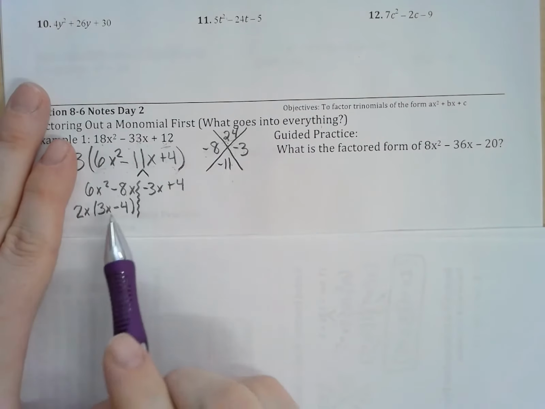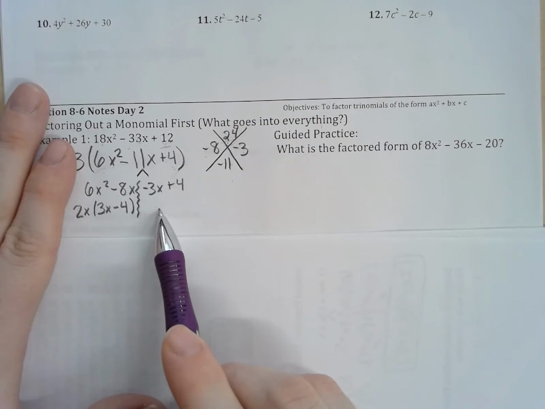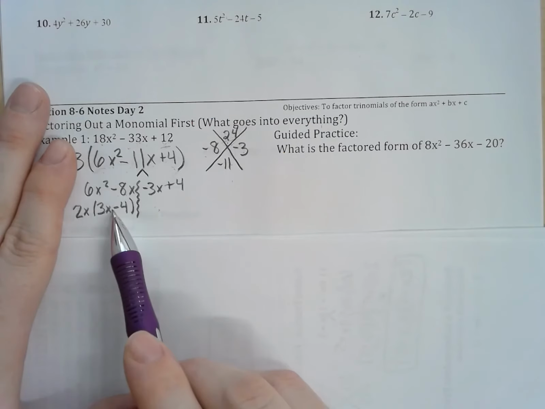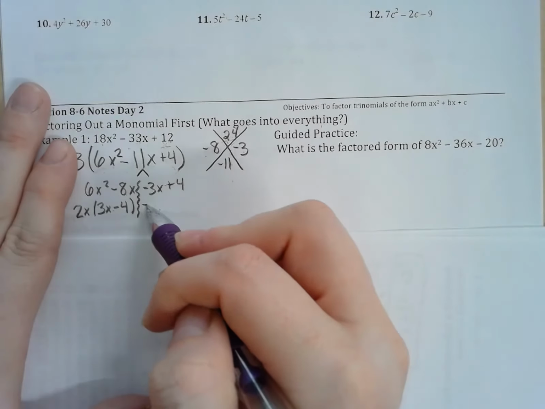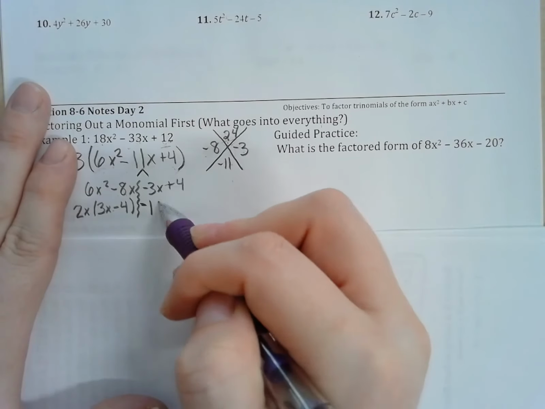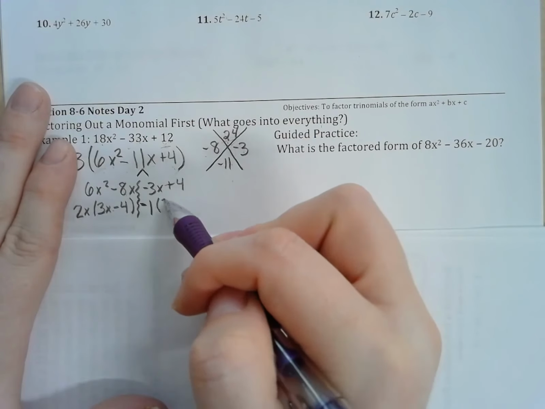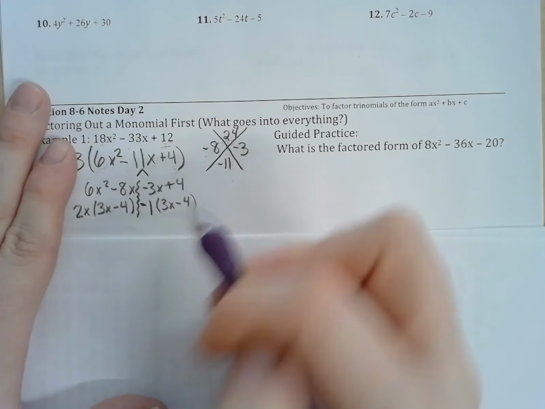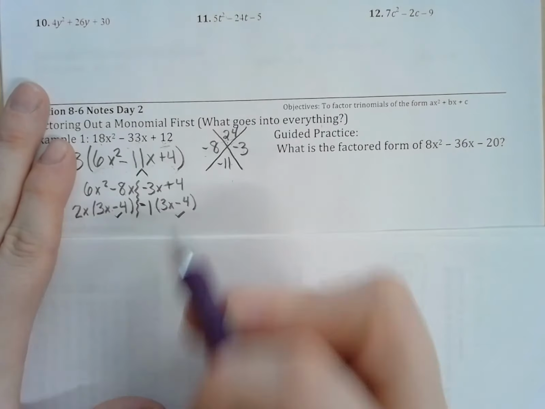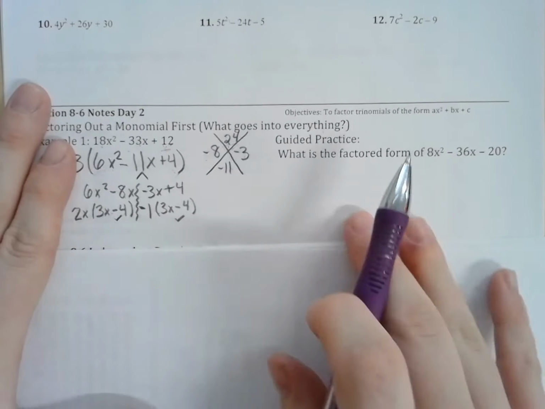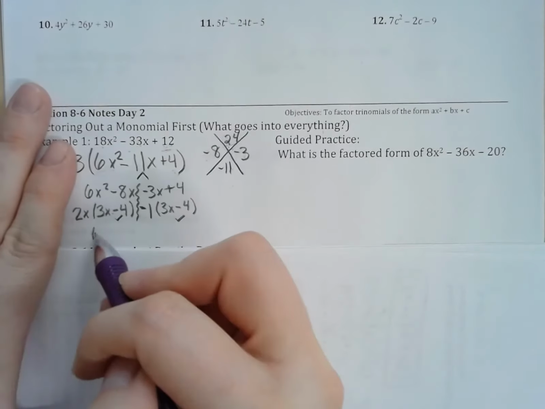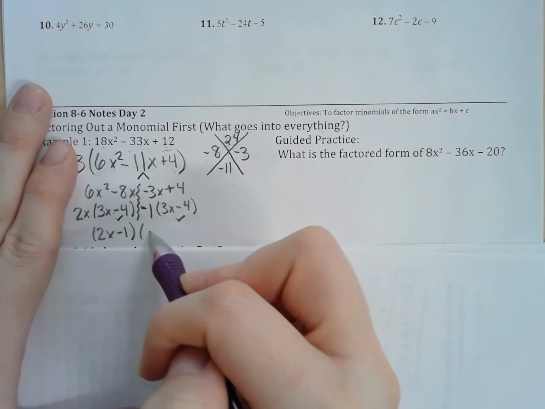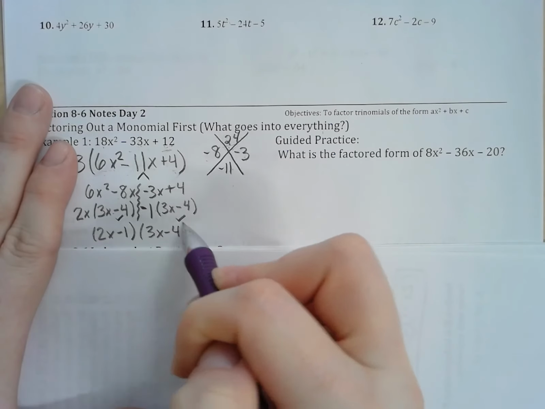Now notice how I want my leftover parentheses to be the same. This one is currently plus 4 and this one's minus 4. So on this side, I'm actually going to take out a negative 1. And what that's going to do is change the negative 3x to a positive 3x. It's going to change the plus 4 to a minus 4. And now my two parentheses match. So my factors are going to be, well, the outside parts are 2x and negative 1, so 2x minus 1. The inside is 3x minus 4.